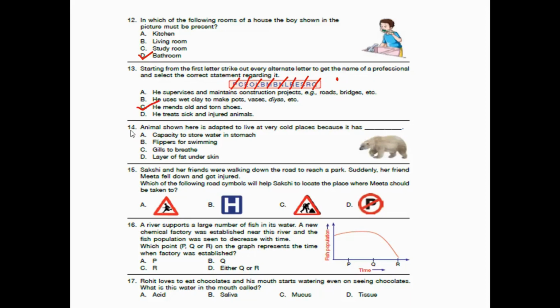Okay, coming to question number 14. The animal shown here is adapted to live in very cold places because it has dash. So here we can see this is a polar bear, right? It's a polar bear. So polar bears are adapted to live in very cold regions. Why? Because they have a layer of fat under the skin, right? They have a layer of fat under the skin.